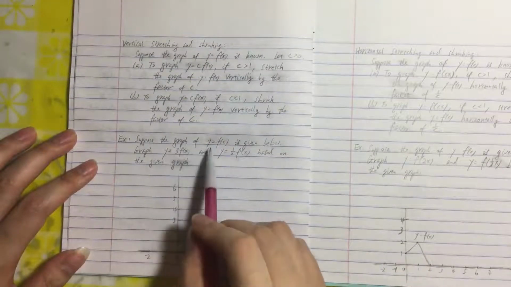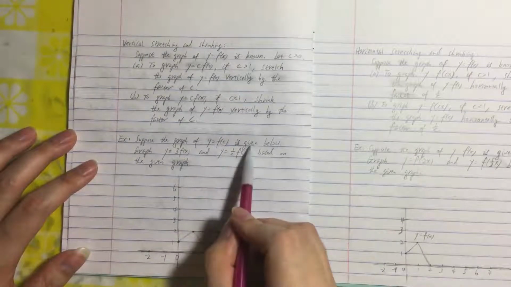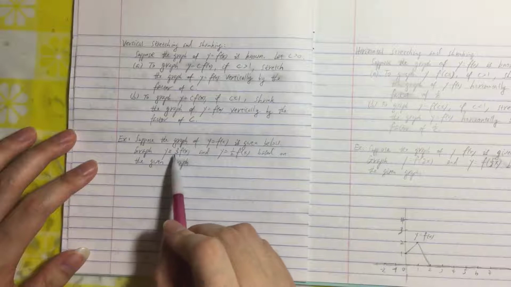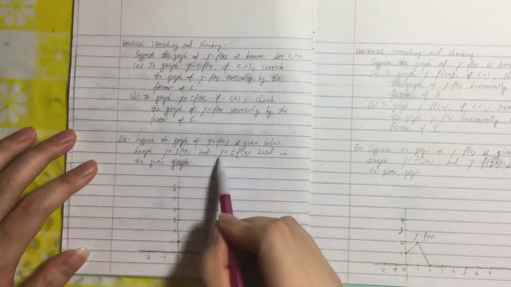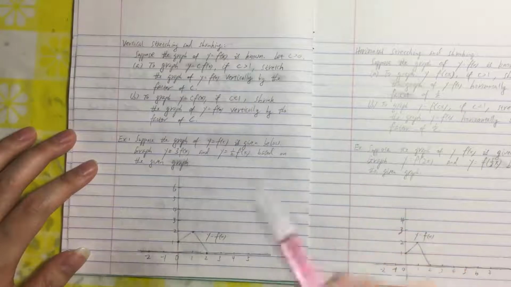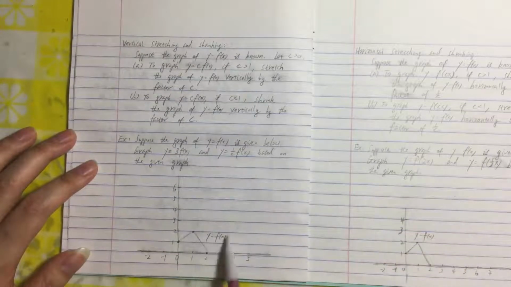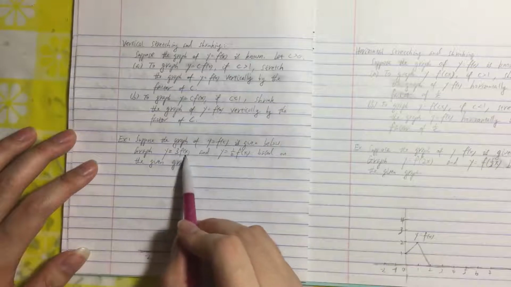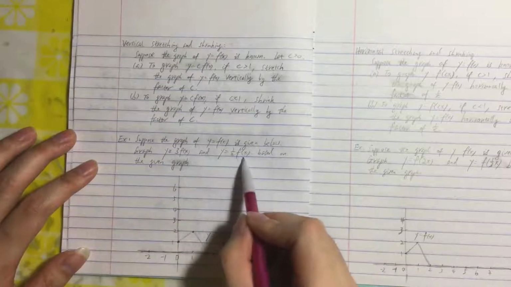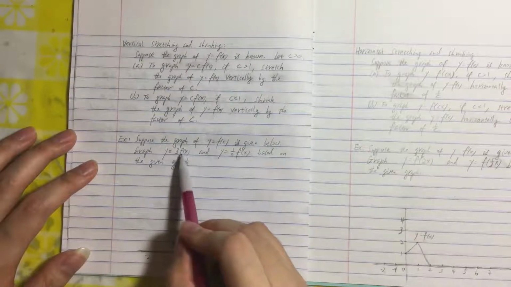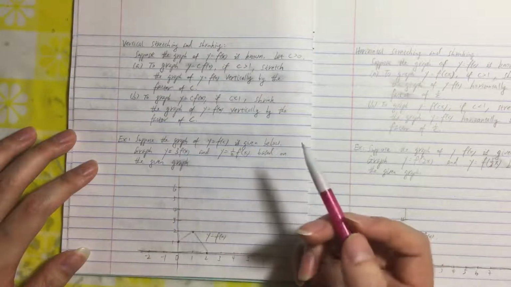Suppose the graph of the function y equal to f of x is given below. Graph the functions y equal to 3 times f of x and y equal to half of f of x based on the given graph. So that's the given graph y equal to f of x. We try to graph the function y equal to 3 times f of x and y equal to half times f of x. This is the first function, y equal to 3 times f of x.